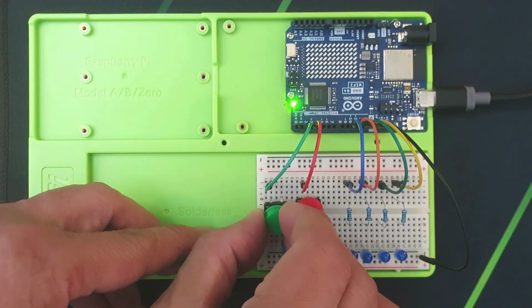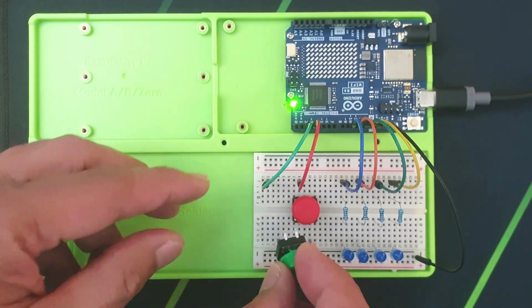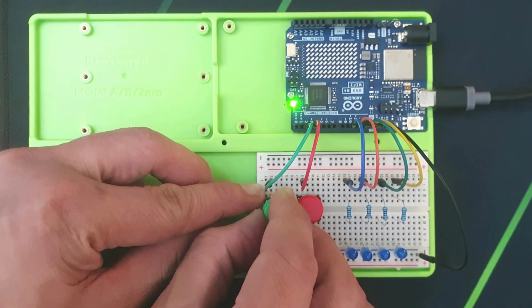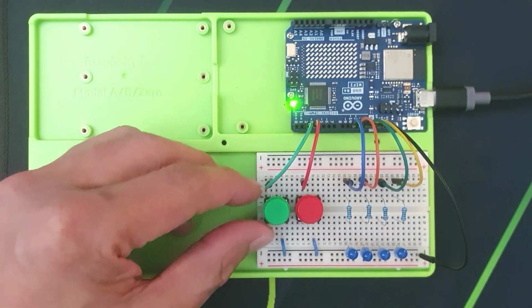Finally, we have 2 push-button switches connected to pins 2 and 3. Please also note that we didn't use any pull-up or pull-down resistors here because we will configure these pins later to use the Arduino's internal pull-up resistors.